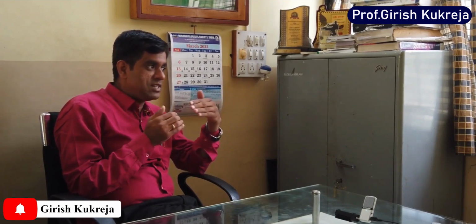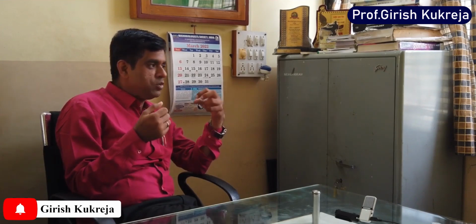So at a time, if the organism is starving for phosphorus, say for example, if the phosphorus is near its limiting amount, the minimum amount which the organism requires in nature or in the medium, the phosphorus which you have provided is very less, and you think that you want to increase the growth of the organism and you add a lot of nitrogen there.